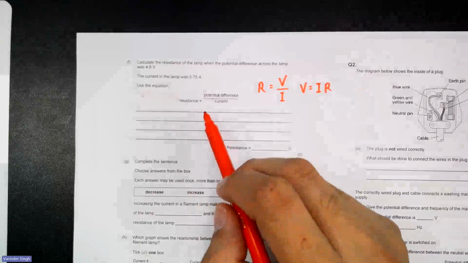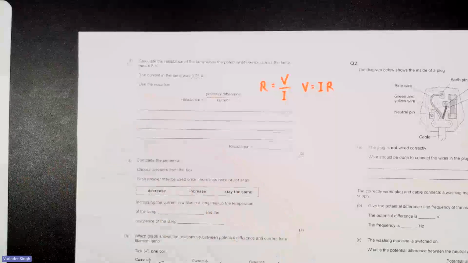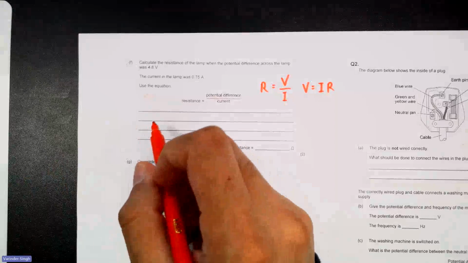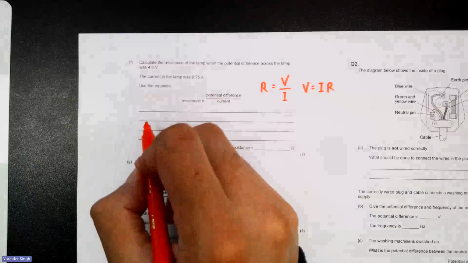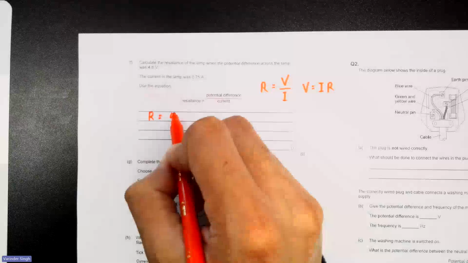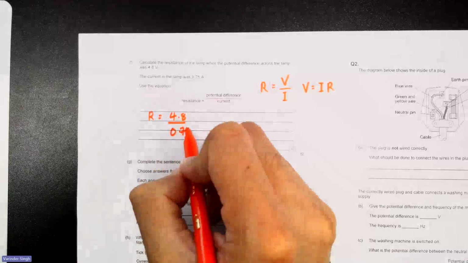So substituting the values in again in this question here. Hopefully you've already done this. If not, that's fine. But having a go at these questions before, seeing what you got and seeing how they compare to my answers will be a good way of testing yourself. So R equals 4.8 divided by 0.75.